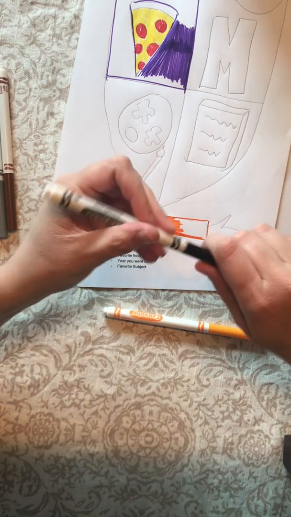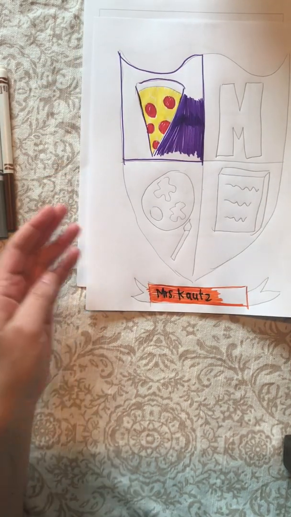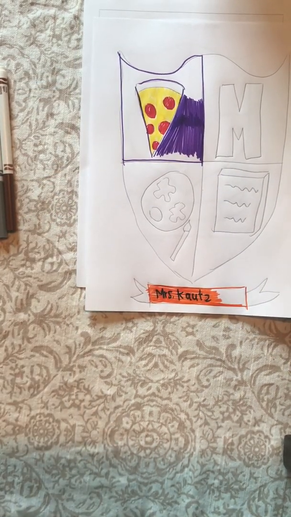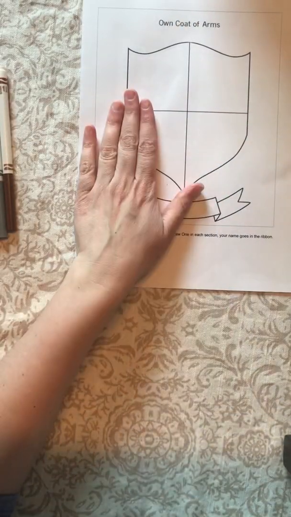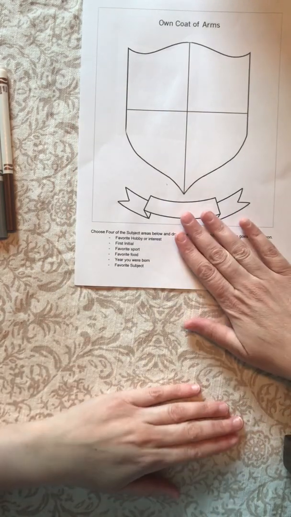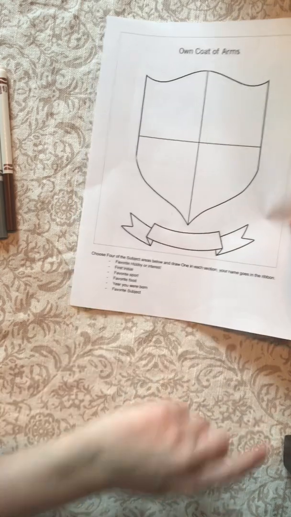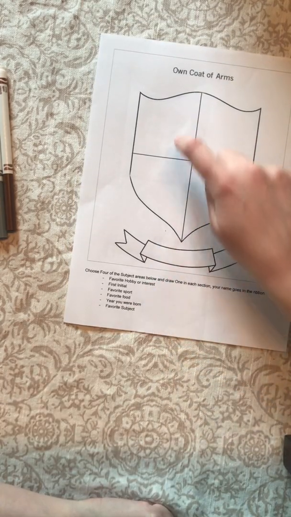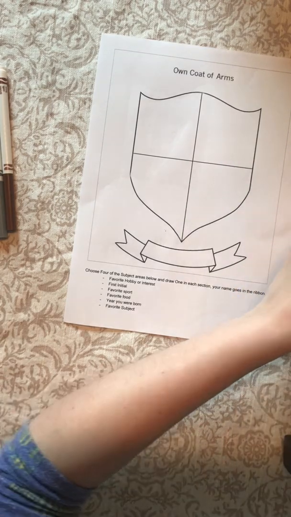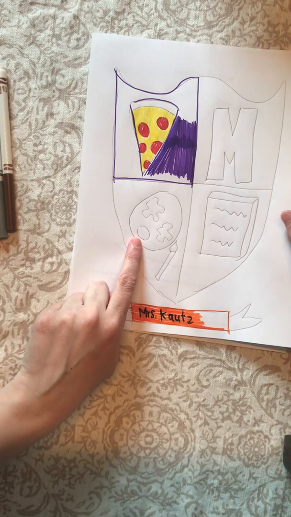All right, my fabulous 4th grade friends, so your virtual assignment for this week is that I would like for you guys to go ahead and draw your own medieval coat of arms. We talked about medieval art with our illuminated letters and also with our stained glass windows. You're going to find this paper on the Google Classroom. You can look off of this, or you can go ahead and print it on your computer and draw straight on here. You have 4 sections on your coat of arms. You're going to pick 4 of these from the bottom and draw 1 in each section. So I chose my favorite food, my first initial, my favorite hobby, my favorite subject.